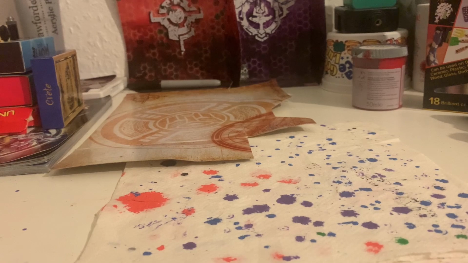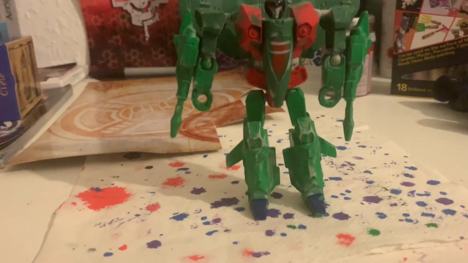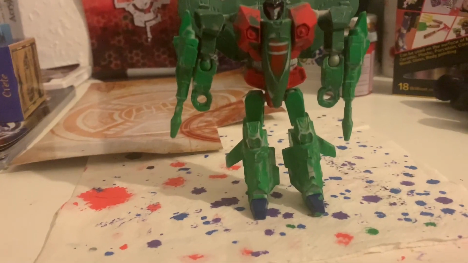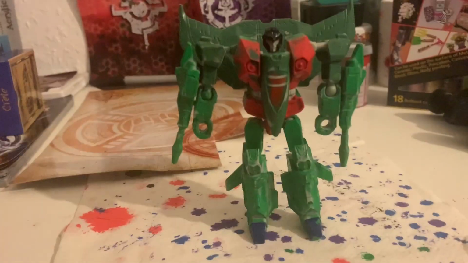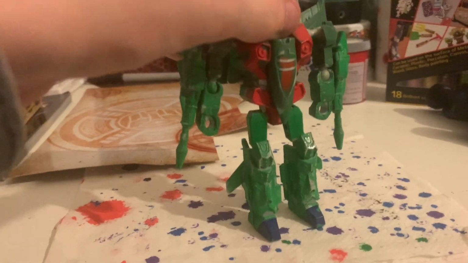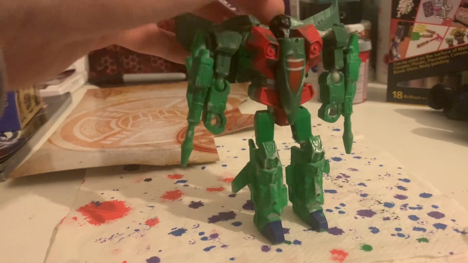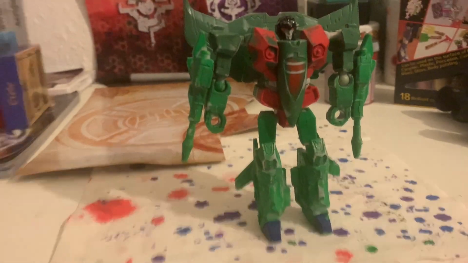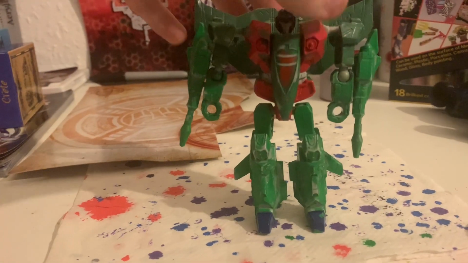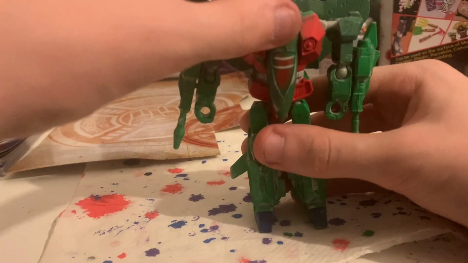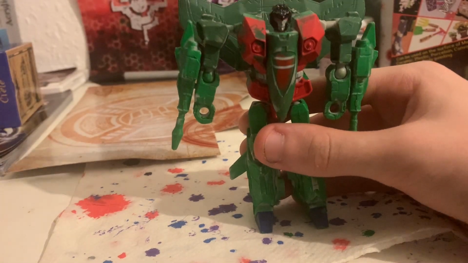Okay, so I've transformed Acid Storm, which was quite a struggle because I forgot that the head's really hard to get back into position. Like, I have to actually use my teeth to bring that up. And, yeah, forgot about that. That's what happens when you don't transform your customs for a long time due to them having crappy vehicle modes.